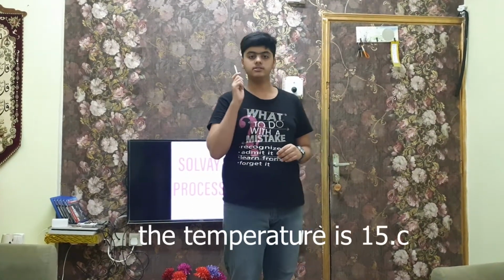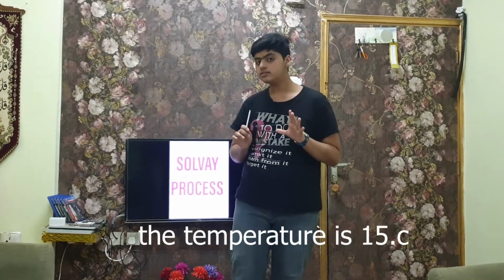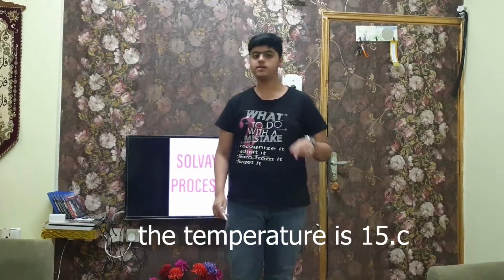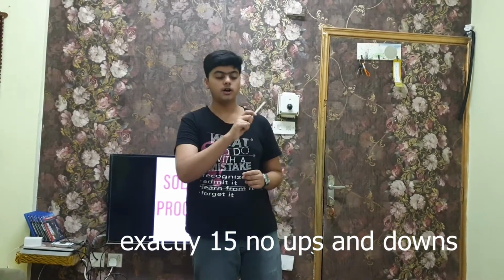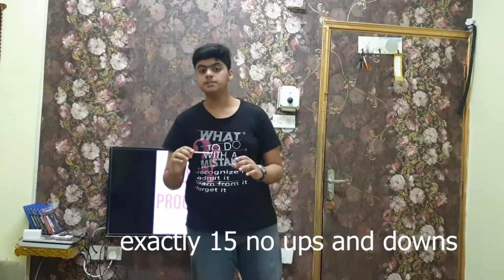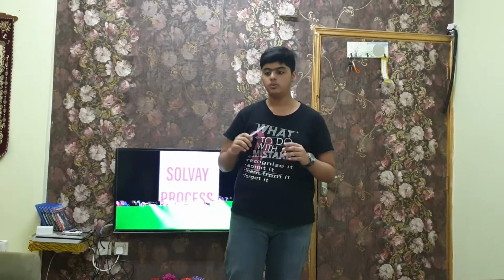Now in the lower compartments of the carbonating tower, there is another reaction going on. Thank God it's not a written reaction. It's actually that the temperature over there is decreased to a certain point, like 15 degrees Celsius. Now what will happen? The precipitates of NaHCO3, also known as sodium hydrogen carbonate, will precipitate out, and these will be separated in the third step, which is filtration.